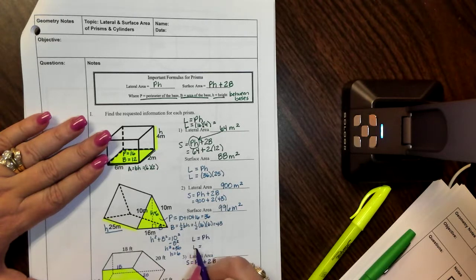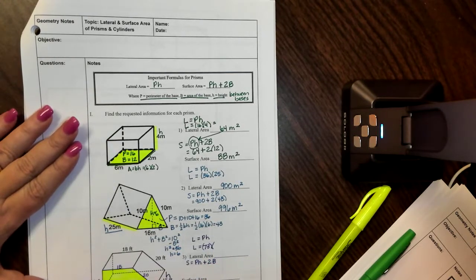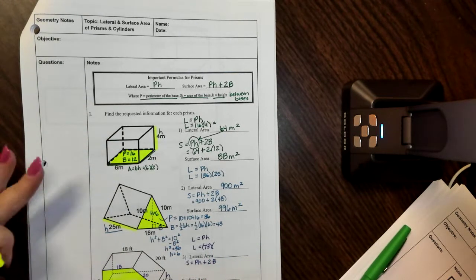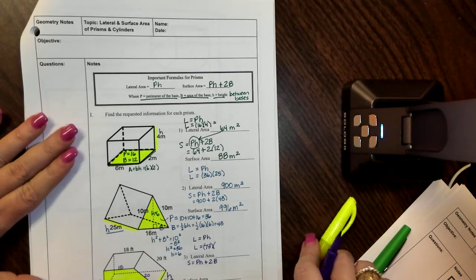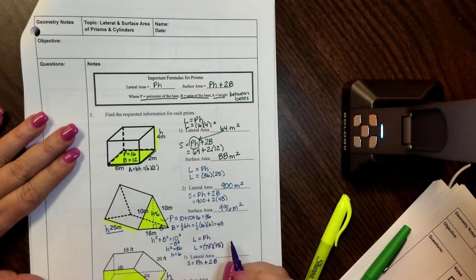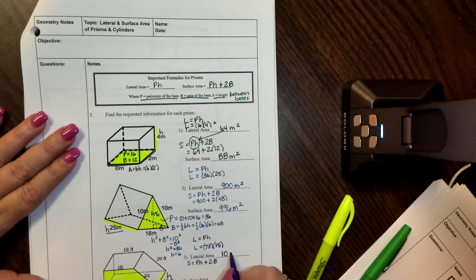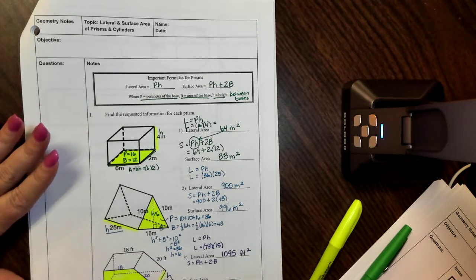Okay, lateral area is the perimeter of the base, 73, times the height, which is the distance between the bases. That's this one. I should have colored that in the beginning because it's the distance between the 2 trapezoids. That's the h you want to use for this part of the formula. 73 times 15 is 1,095, and that is square feet.